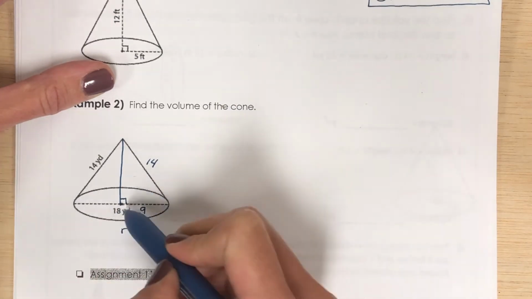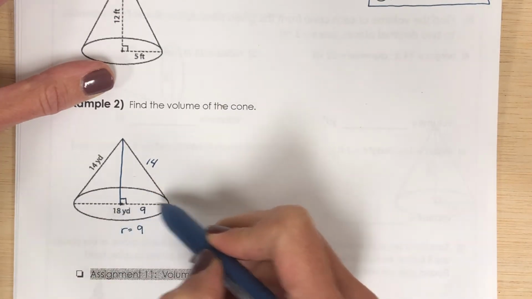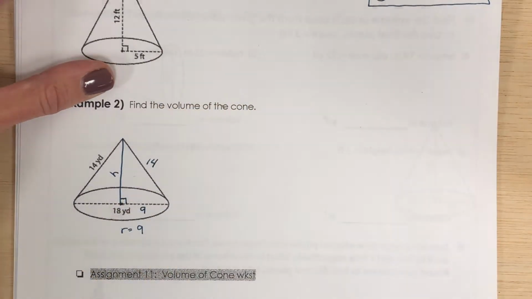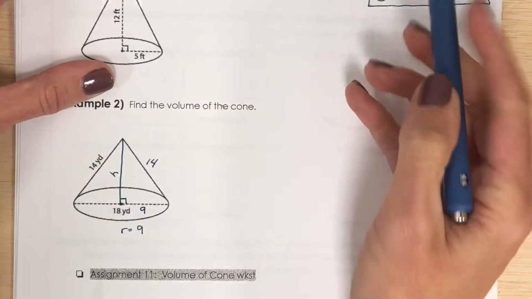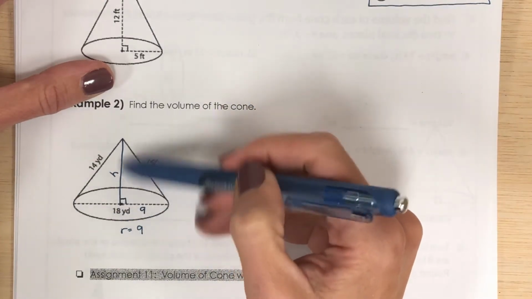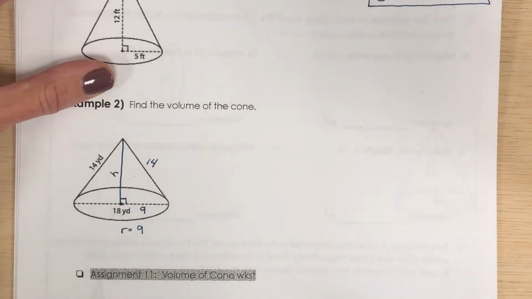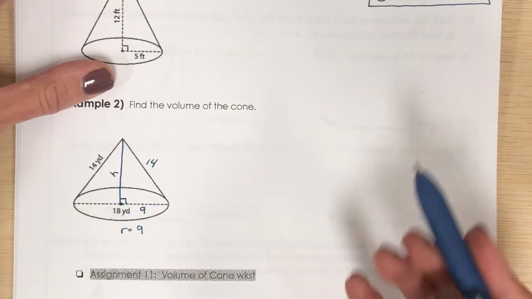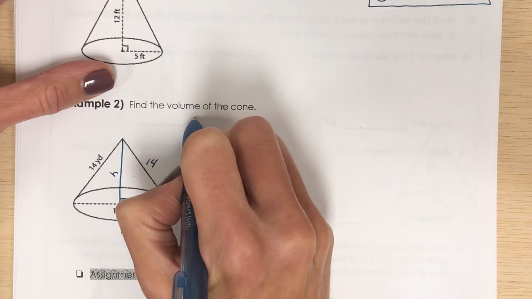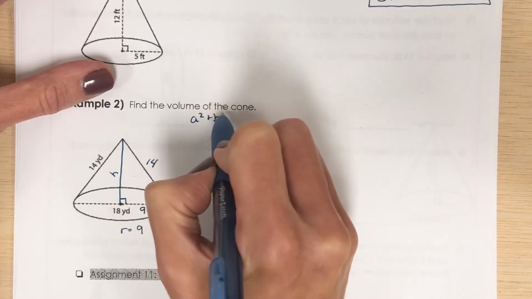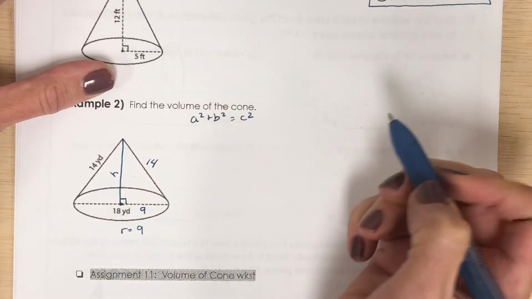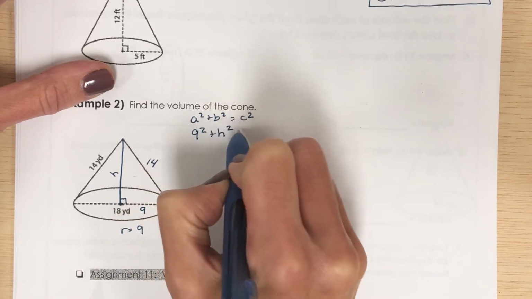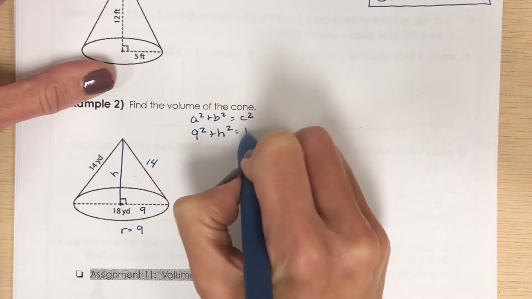So this makes a right triangle with 9 and, I don't know, h, and a hypotenuse of 14. In order to use my formula, I need to know this height right here. So I'm going to go ahead and use the Pythagorean theorem to figure out what this value is. So Pythagorean theorem is one leg squared plus the other leg squared equals the hypotenuse squared. So I have 9 squared plus my height squared equals my hypotenuse squared.